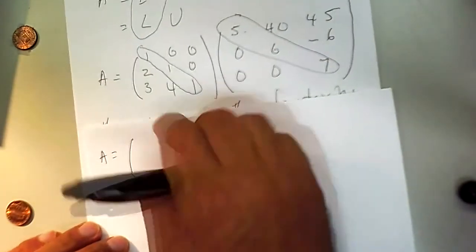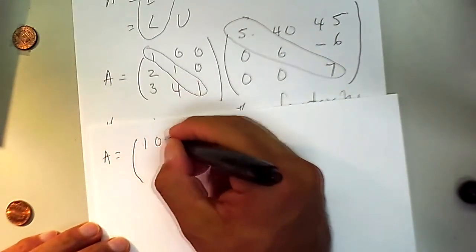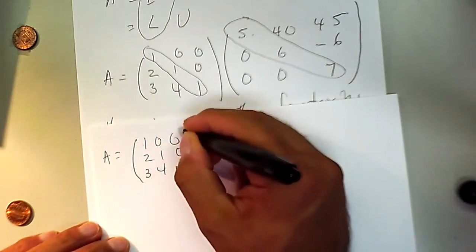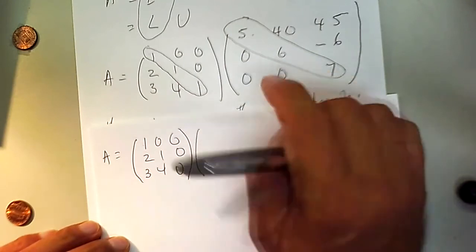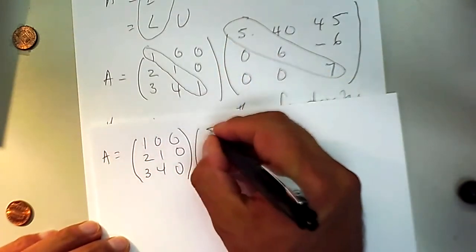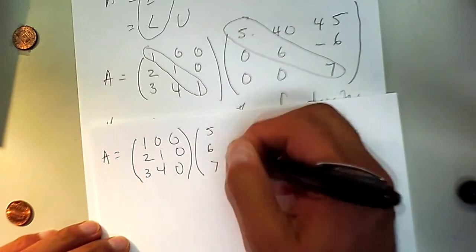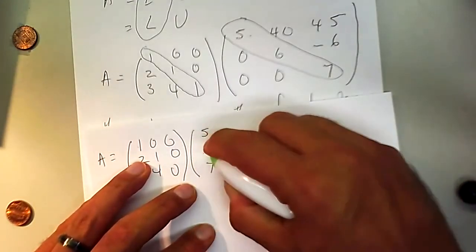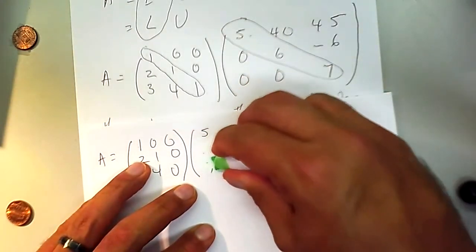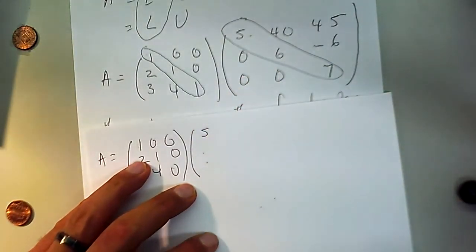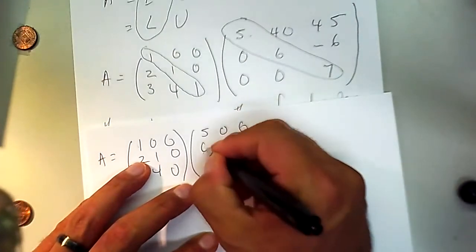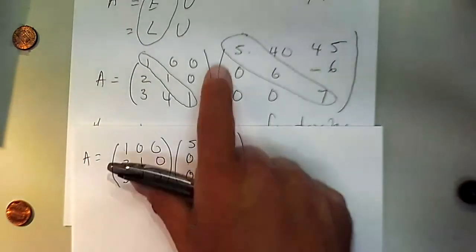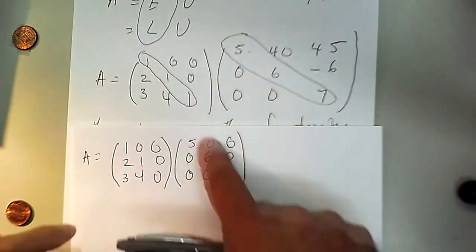Okay, so this one matrix, leave it alone. 1, 0, 0, 2, 1, 0, 3, 4, 1. We're going to factor 5, 6, and 7. Whoa, it's got to be a matrix. We don't factor that way. That was silly on my part. 5, 0, 0, 0, 6, 0, 0, 0, 7. That's the way we factor 5, 6, 7 from the main diagonal. We don't just put a column.